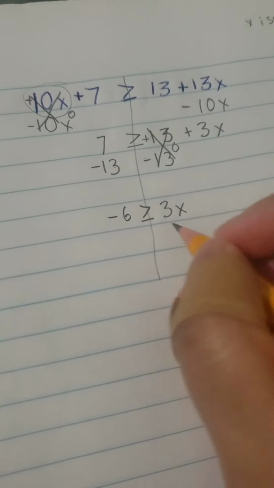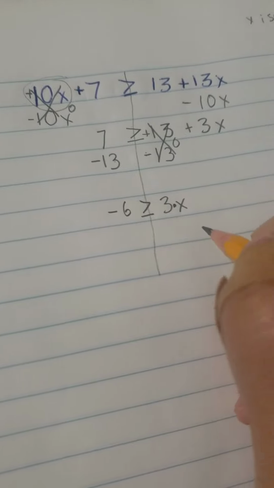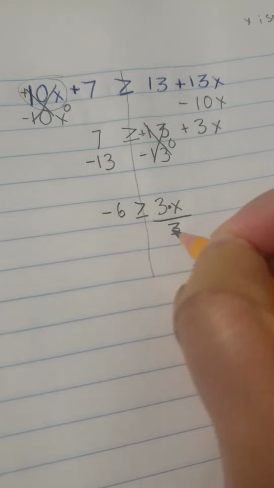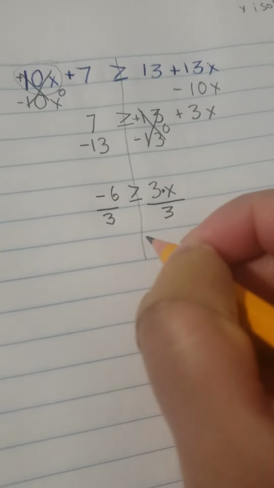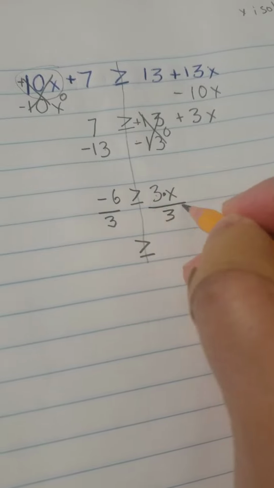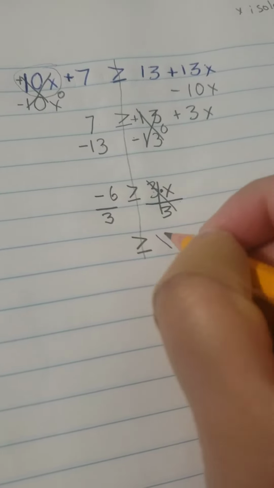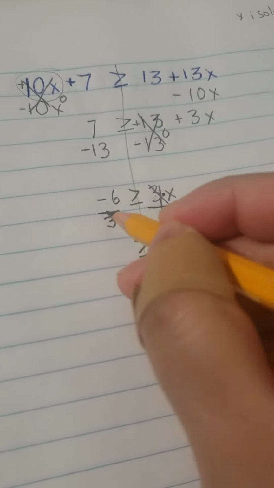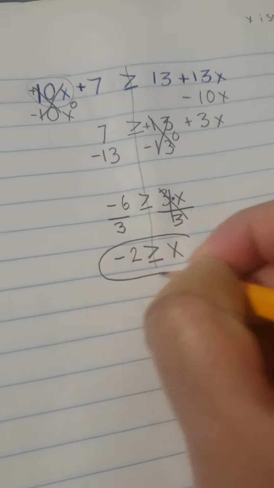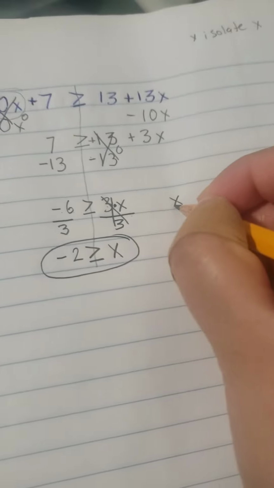And lastly, we have to isolate the x. We know that right now this 3 is multiplying times the x, so we have to do the opposite, the inverse. Divide by 3 on both sides. Bring down the inequality symbol. Multiplying by 3 and dividing by 3 are inverses, so they cancel out. The only thing left is your x. Bring it down. Now negative 6 divided by 3 simply gives you negative 2. And that is it.